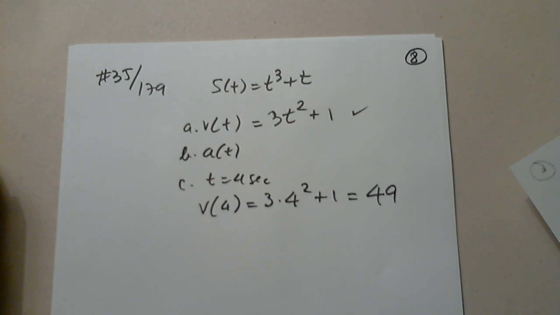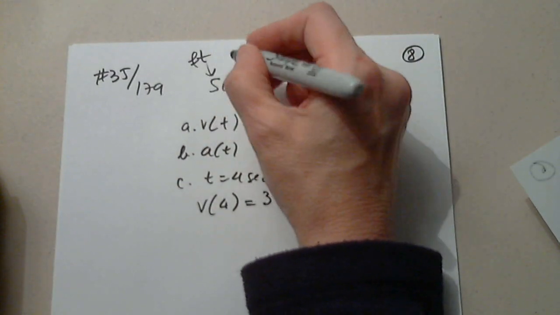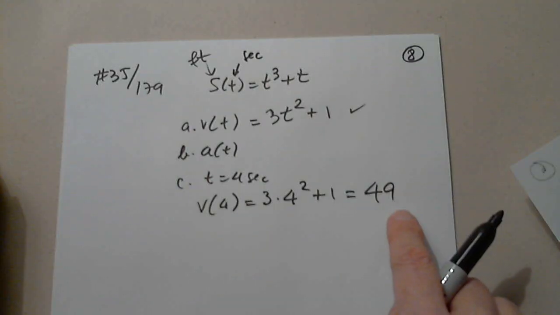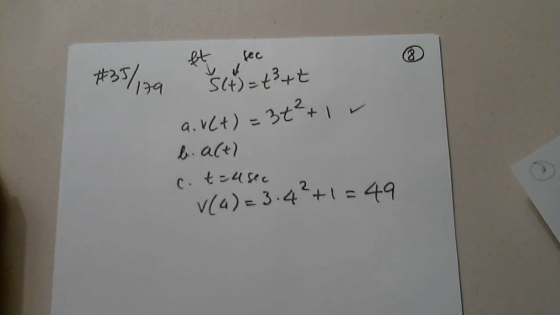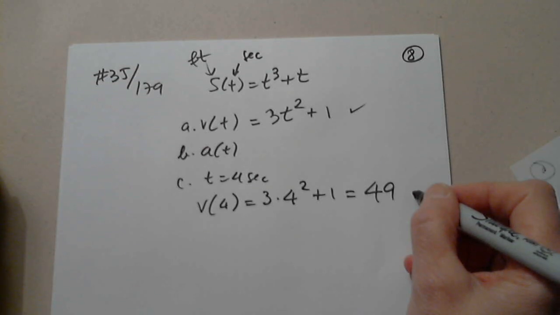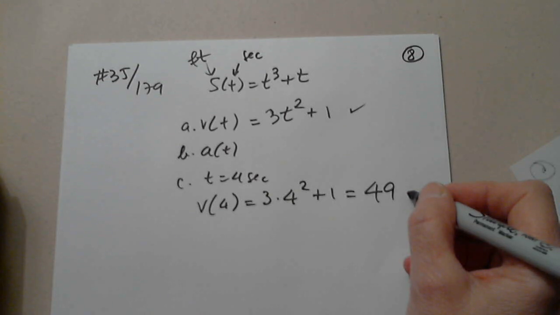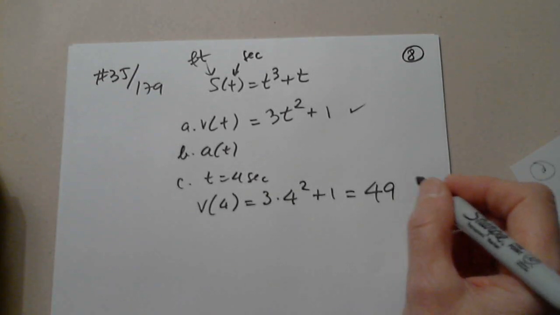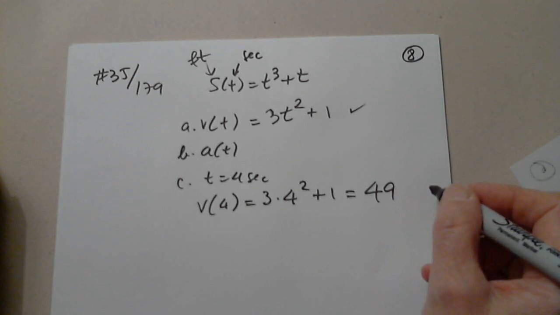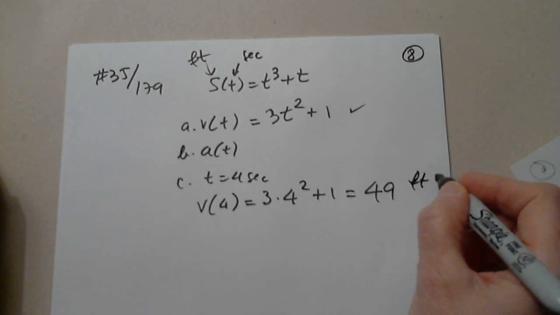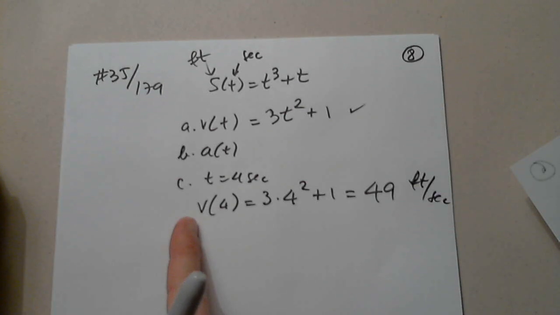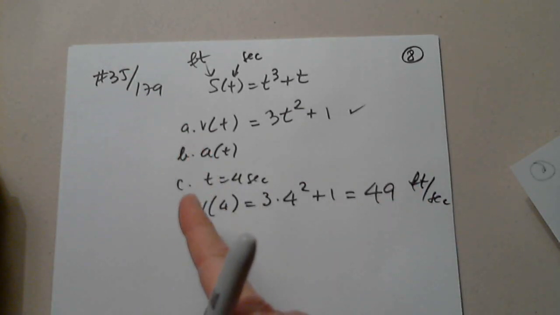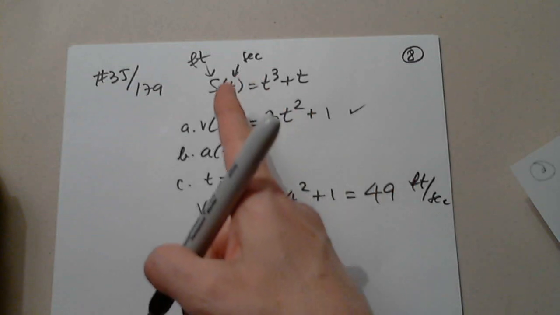And you can say you didn't tell us what s was measured in. s is in feet. t is in seconds. So s, feet; t, seconds. What is the measurement unit for the velocity, which is a derivative? Per second. Thank you very much. Excellent. v is the rate of change of s with respect to time.